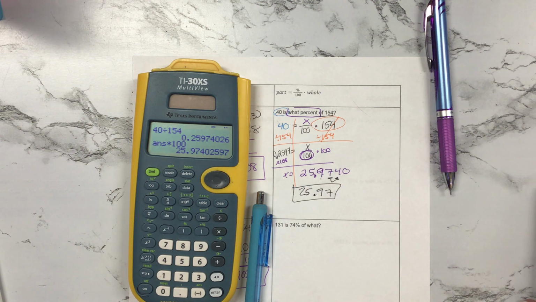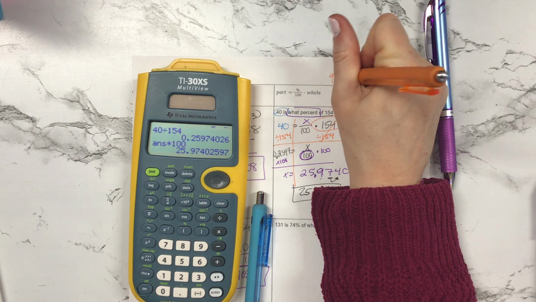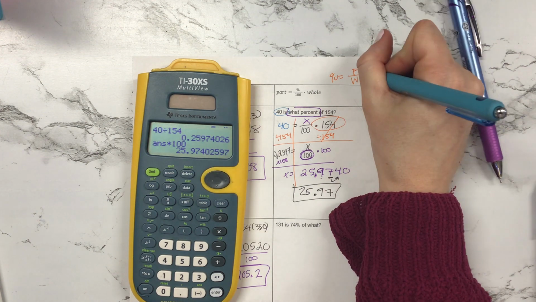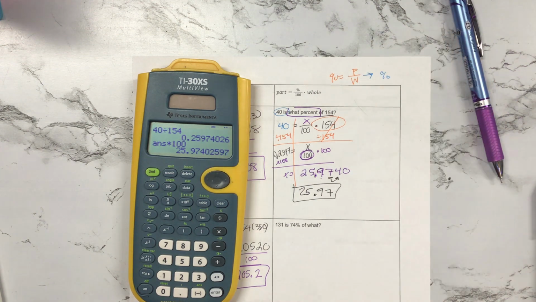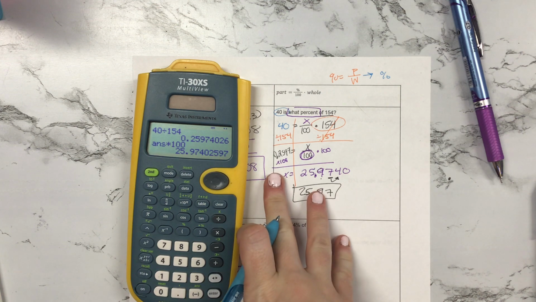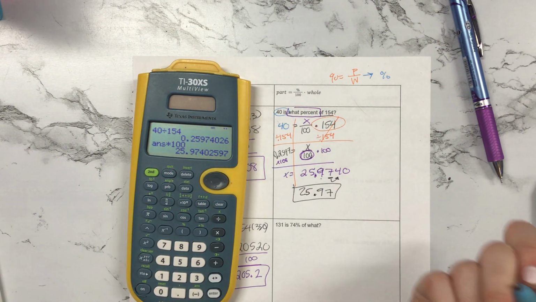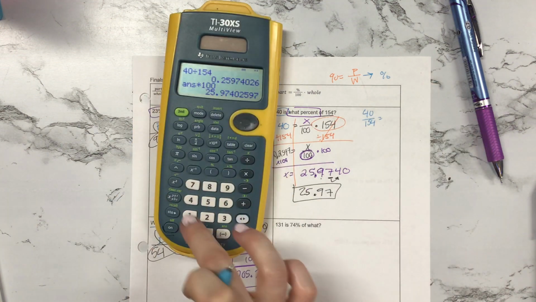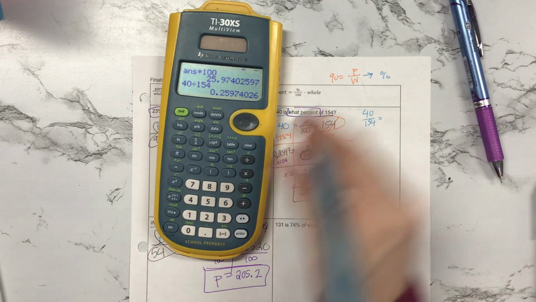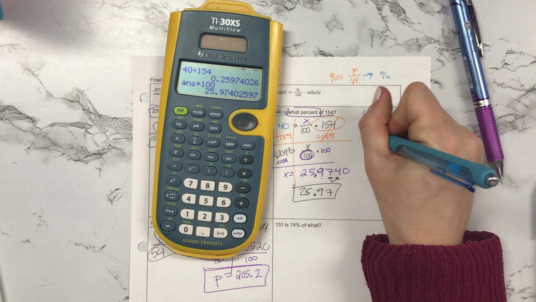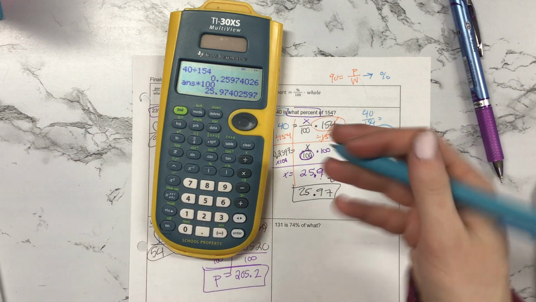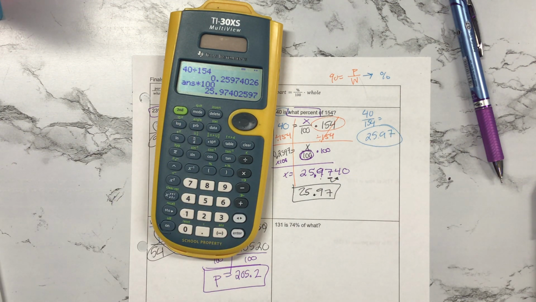Okay, and I'm going to show you a shortcut. If you ever want to know what the percent is, you're just going to do the part divided by the whole, and then change it to a percent. It ends up being the same thing, but I get to skip all this work. So I'm just going to do 40 out of 154, change that to a decimal, then multiply it by 100. You get the same thing, but I did not have to go through that whole process of writing the equation and solving.